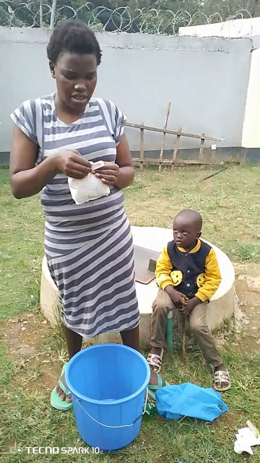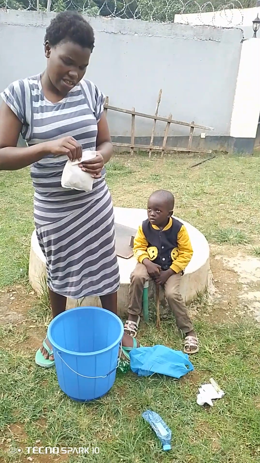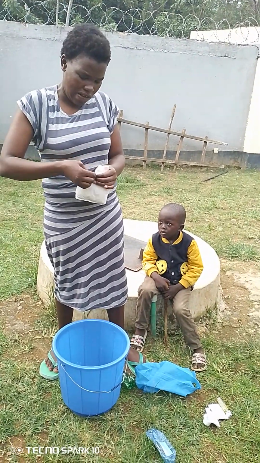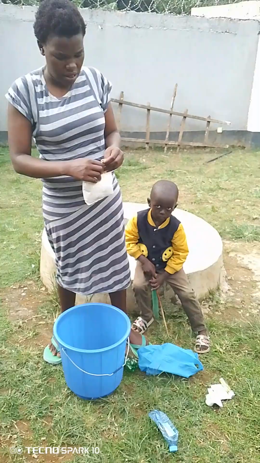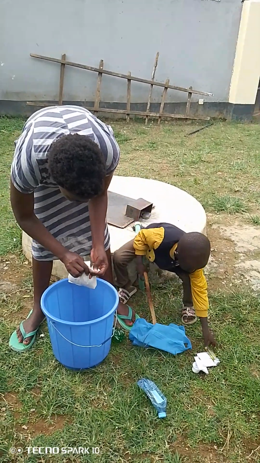Have the salt. We also empty the salt into the same content that we have just poured. So you pour them gently.